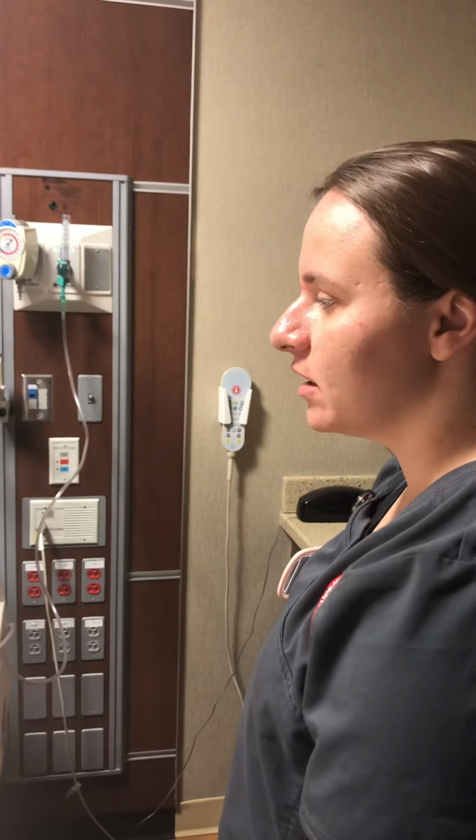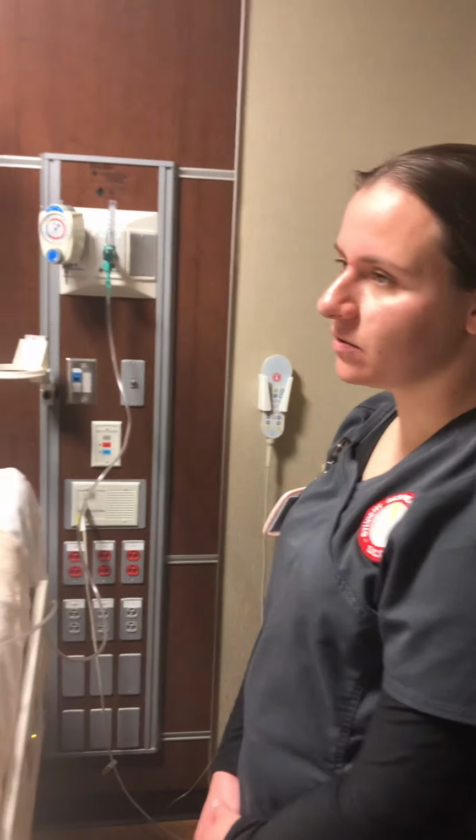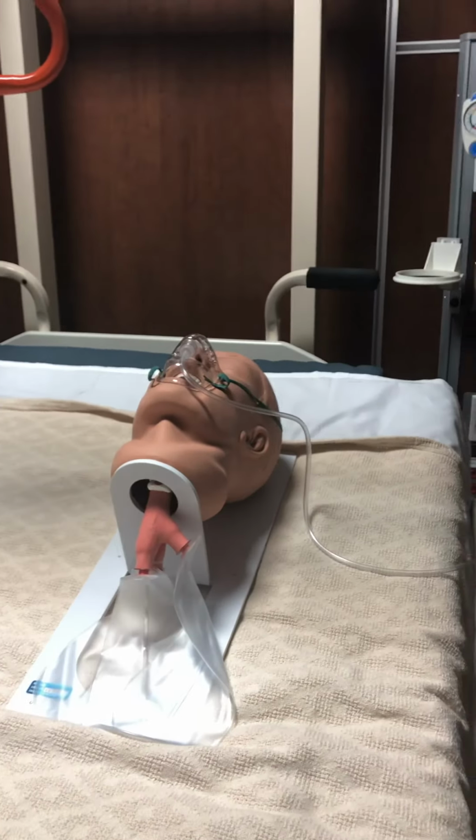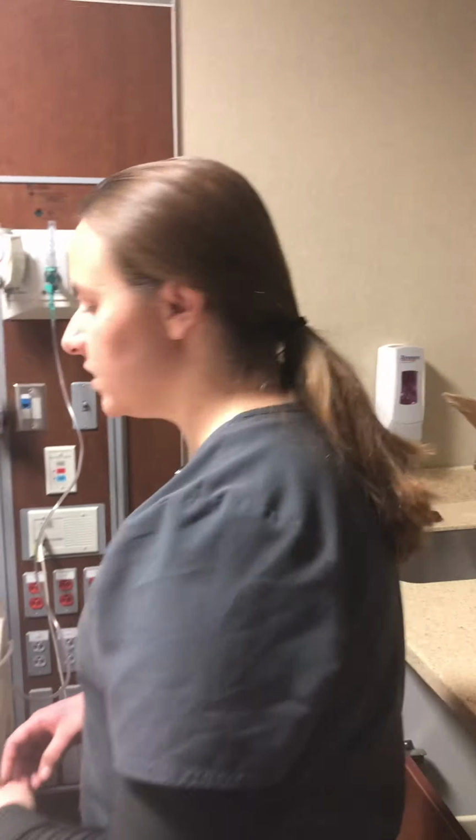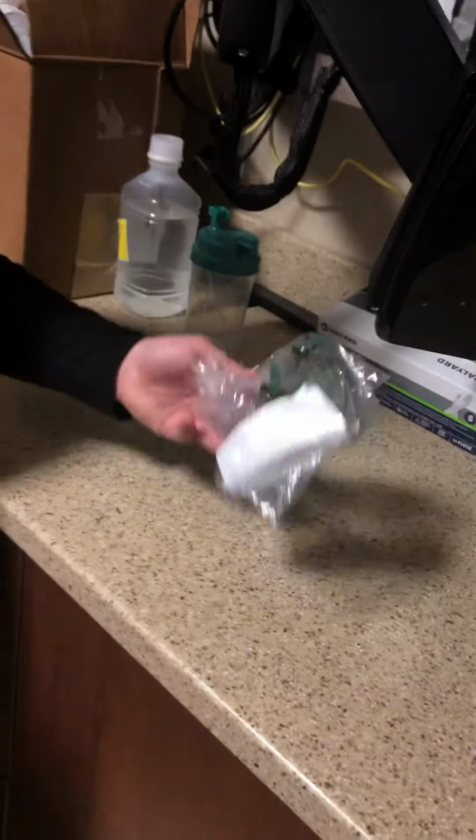They had been placed on a simple mask, so after I wash my hands and everything, I'm going to change the device to a face tent since they had a nasal surgery, and then I'm going to apply a humidity device to keep it cool and keep it humidified so that way it helps from any nosebleeds from the nasal surgery. So the first thing I'm going to do is I have a face tent here.